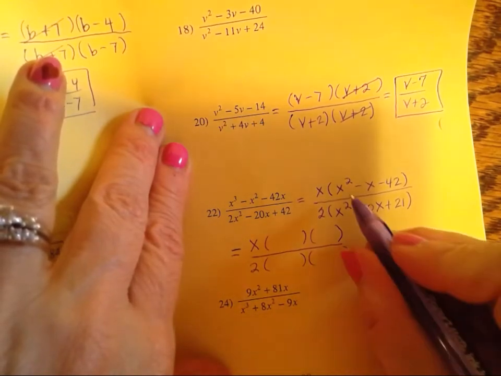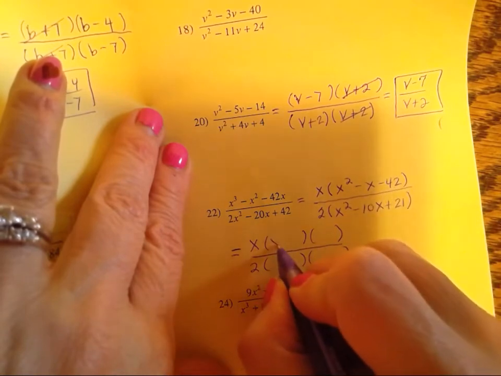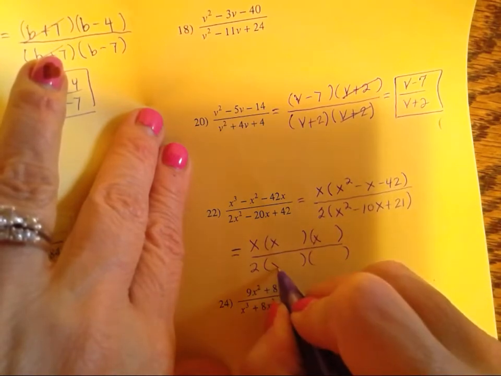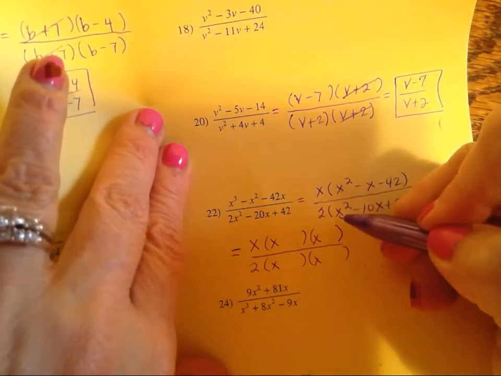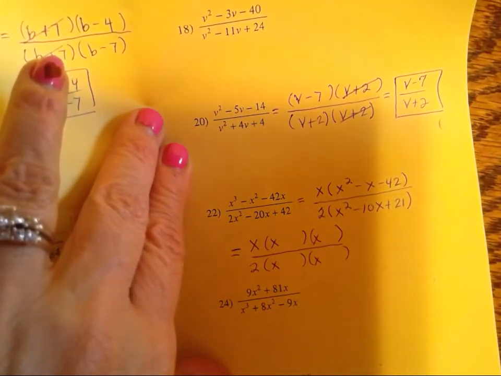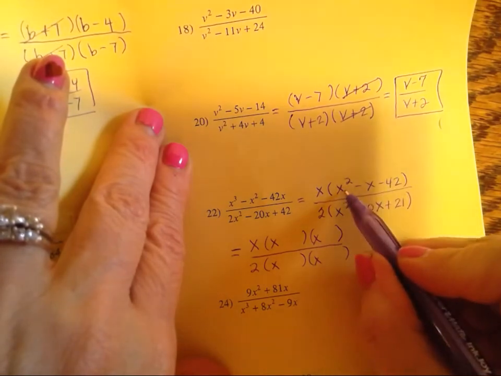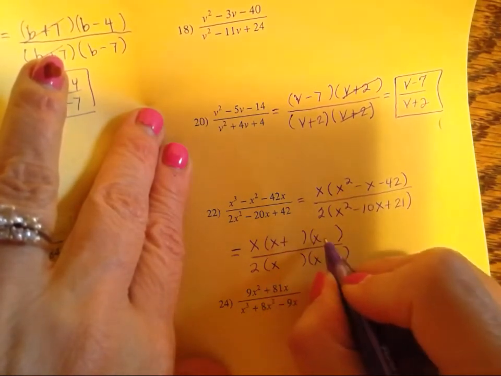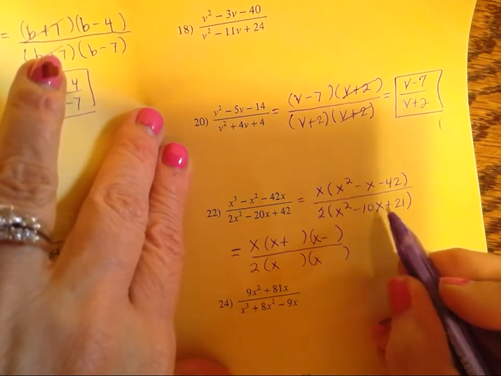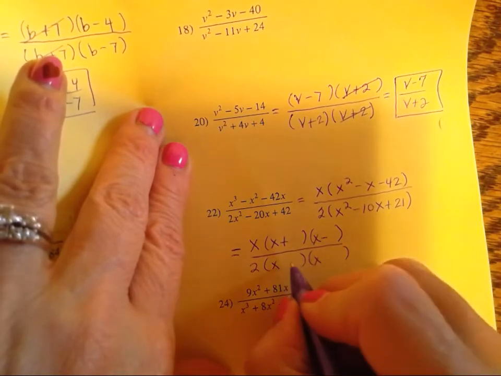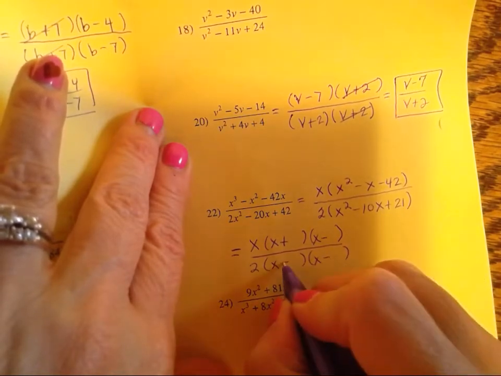So we know we need an x in the first spot in each binomial because the coefficient of the squared terms are both 1. These are both minus, so we need a plus and a minus in the numerator. And this is a minus and a plus, so we need two minus. We need a minus and a minus.